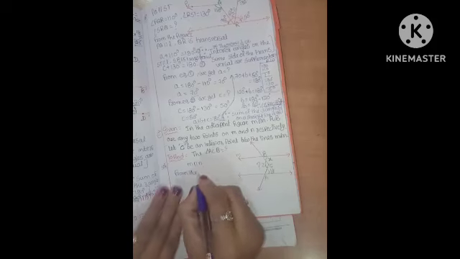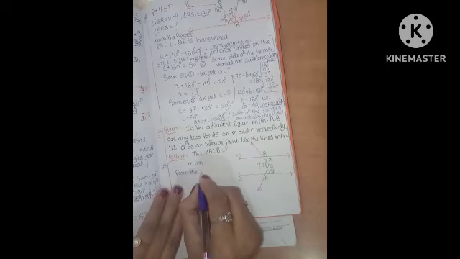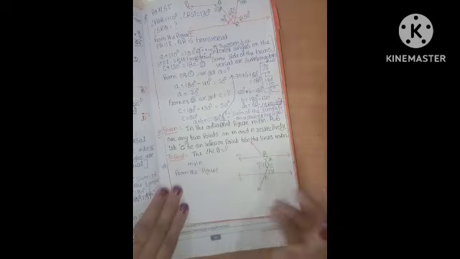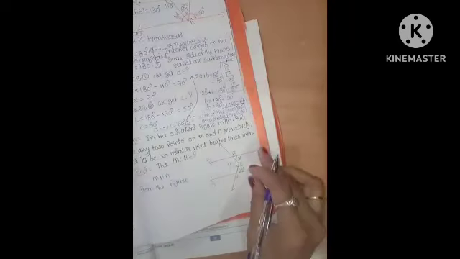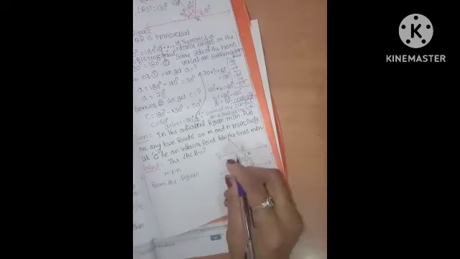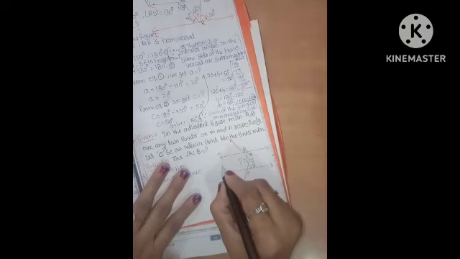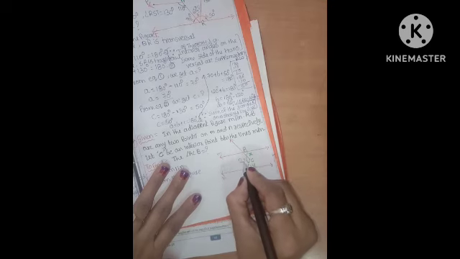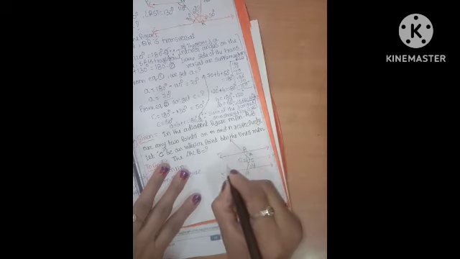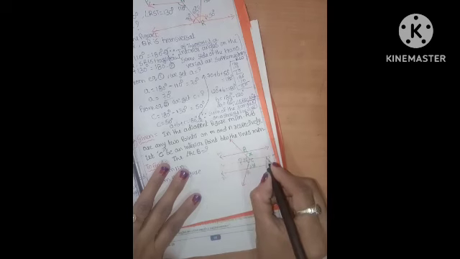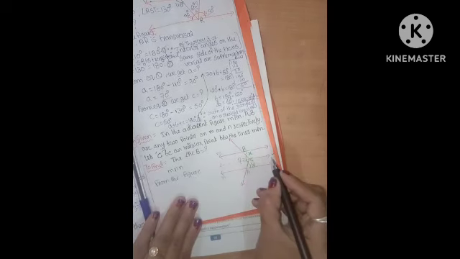Let's see the solution for this problem. From the figure, first draw a line. It is not given in the problem, I just draw a line.